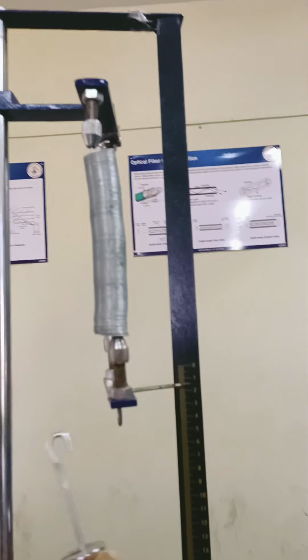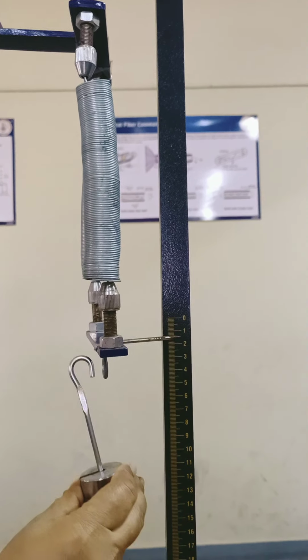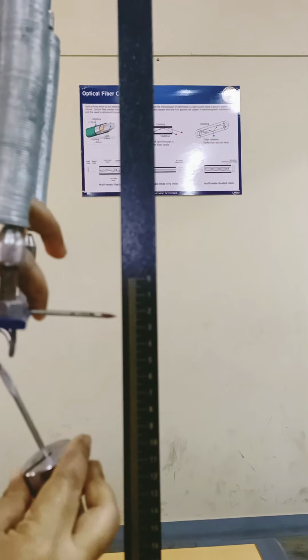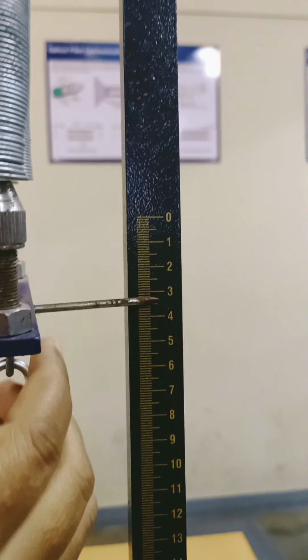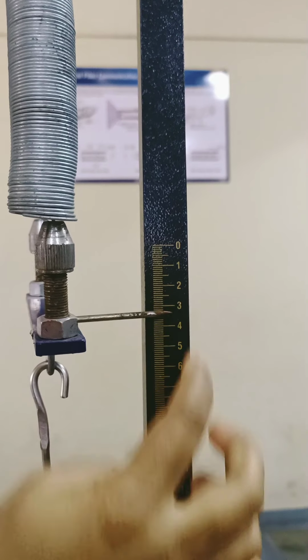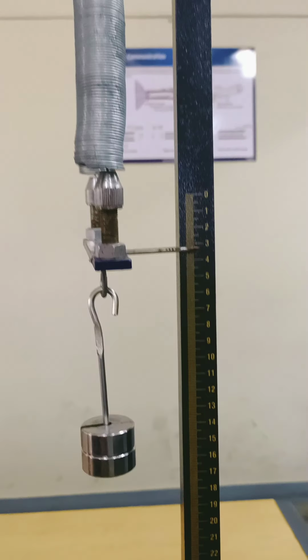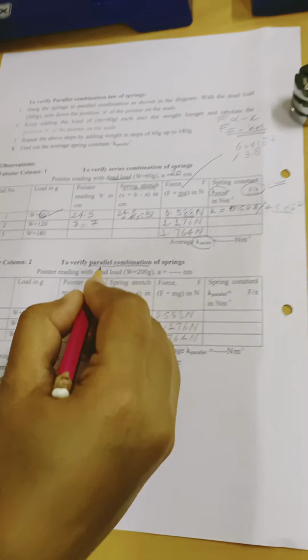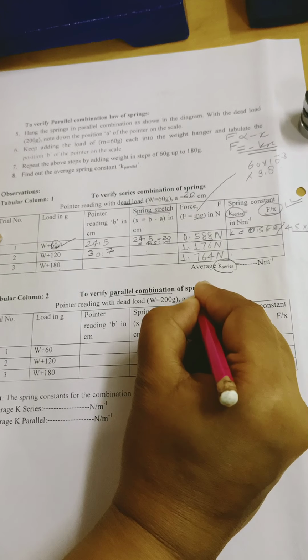For series we added a dead load of 60 gram; here we'll add a dead load of around 200 gram, and we'll note down the pointer reading on the meter scale. Here it is showing almost 3.2. So for the parallel combination, the initial pointer reading is 3.2 centimeter.